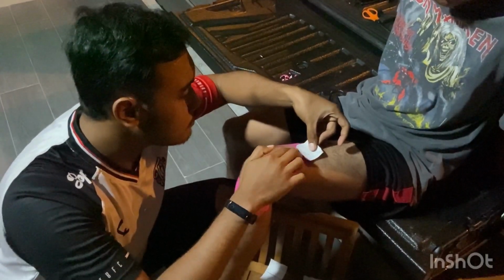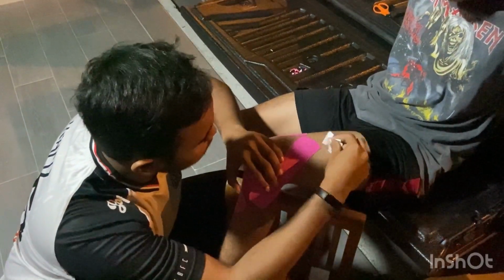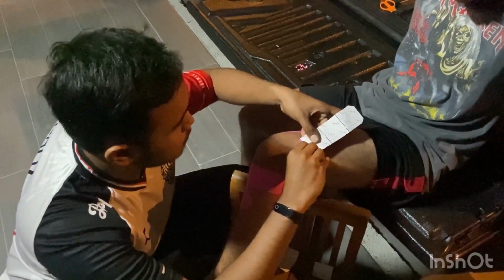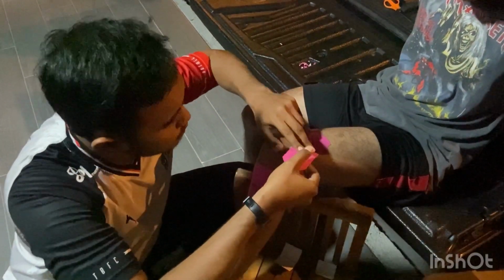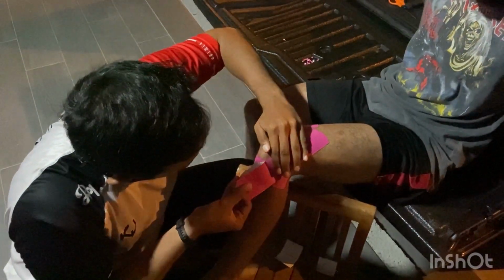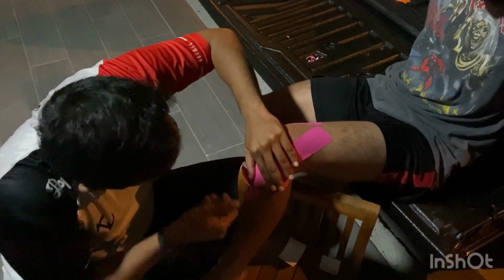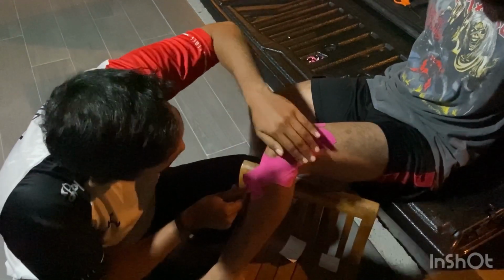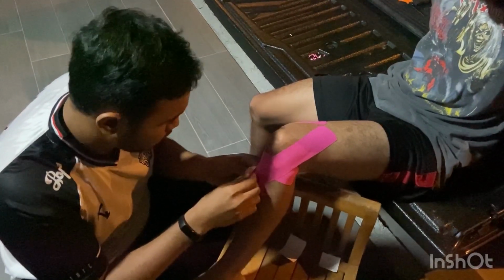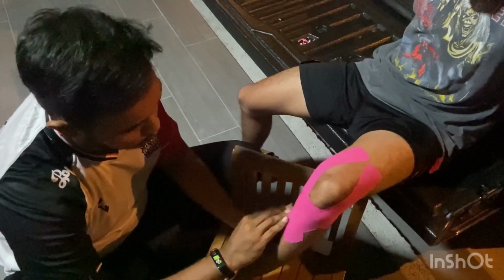Same with the left part. On the right part, take out the next piece. We measure the point around the kneecap and lay that anchor point on the quadriceps muscle, the thigh muscle, and we are going to apply this with 25% stretch. You are going to trace the outer edge of the kneecap with the edge of the tape. As you wrap down, you are going to apply 80% stretch and lay down with 0 stretch.